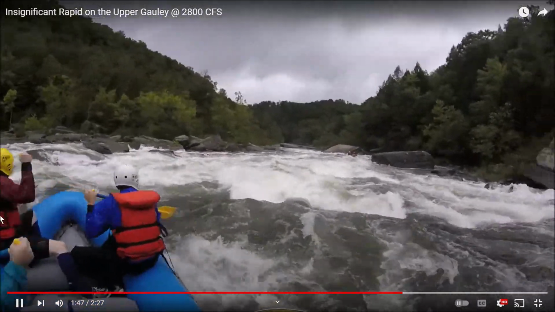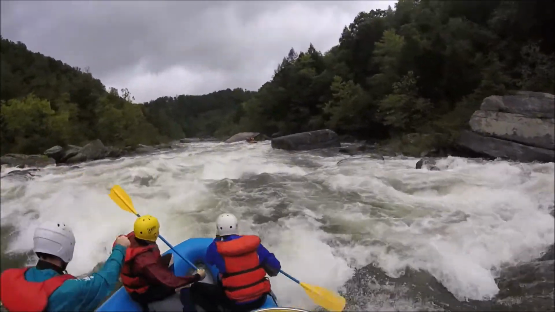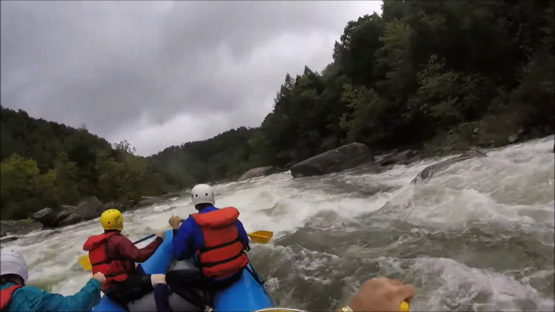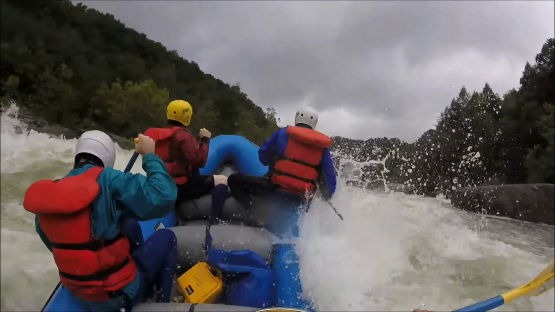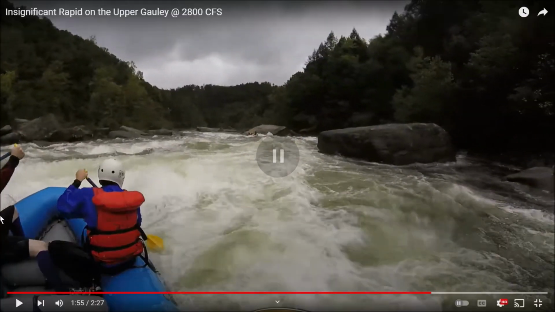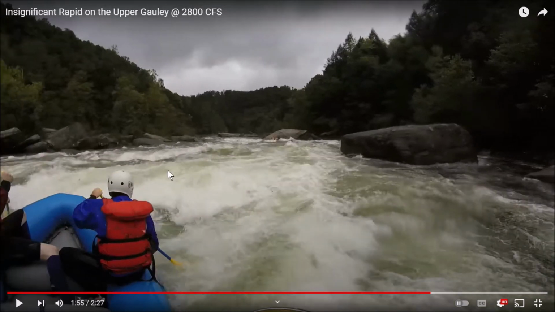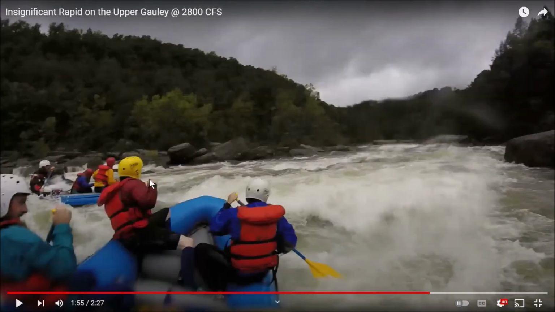Alright, so there's that rock right there, and he just goes right to the right side of it. And then this hole, I don't know why he back paddles into that hole. He's just probably being like, there's a massive pour over somewhere. He's probably just like, I've heard of it. I dreamt about it last night.